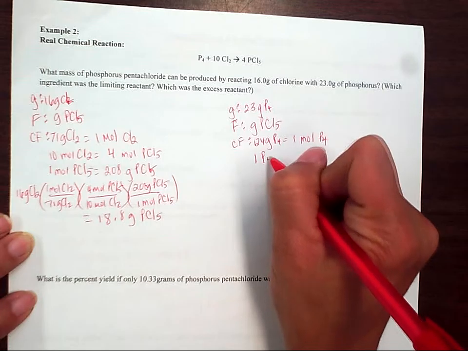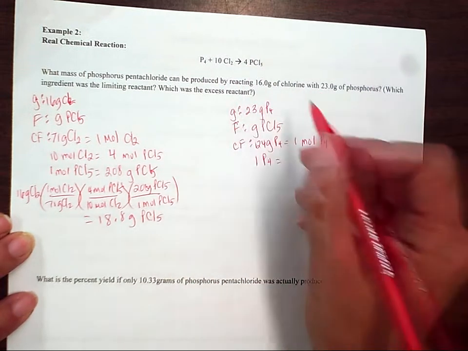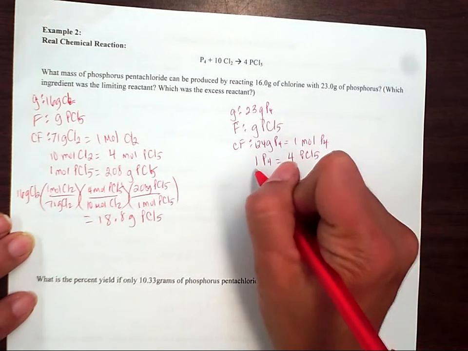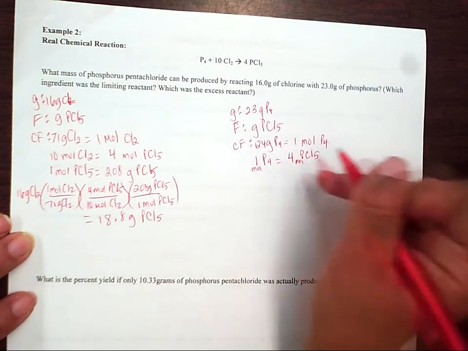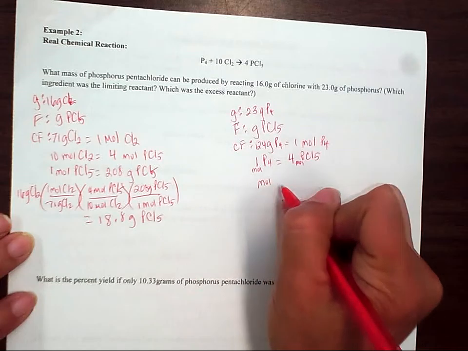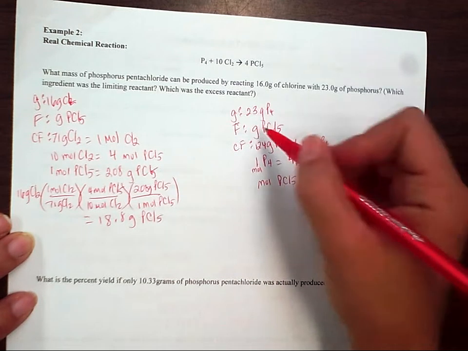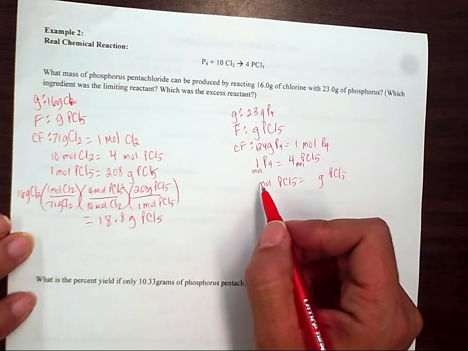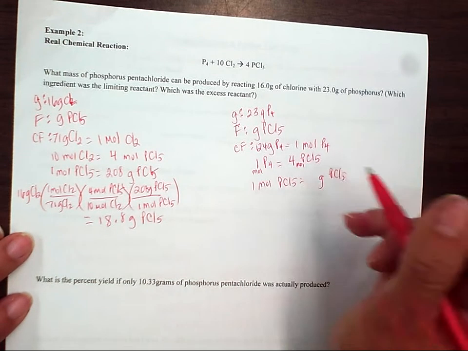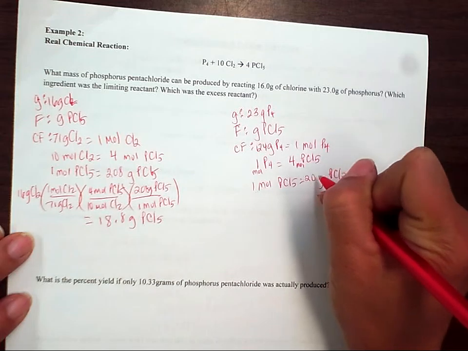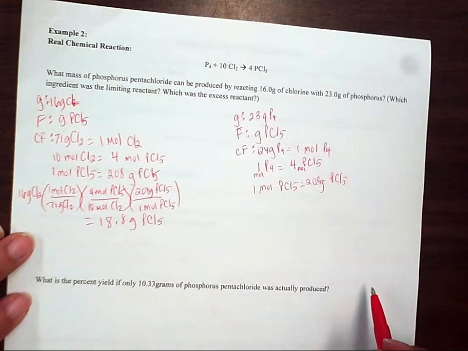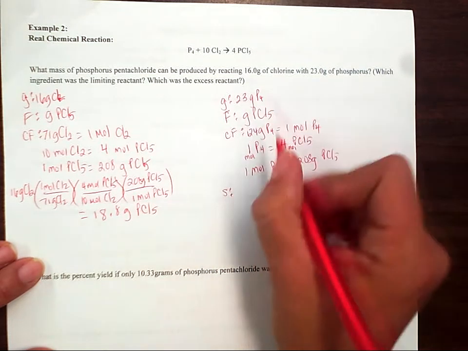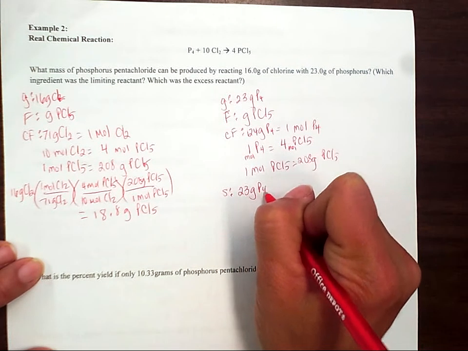We have 1 phosphorus for every 4 phosphorus pentachloride, and these are moles. Now we'll go from moles of phosphorus pentachloride to grams of phosphorus pentachloride, and the relationship there using the triangle with molar mass is 208. Okay? Next, we will begin with what we have for the solution, 23 grams of phosphorus.